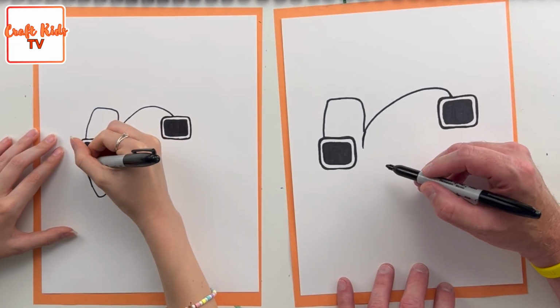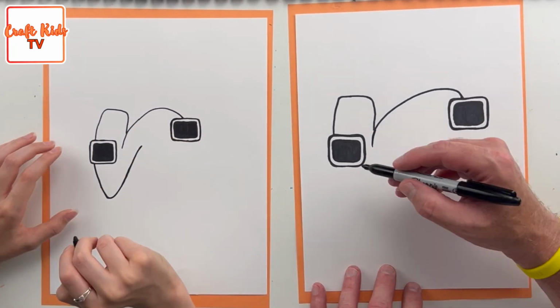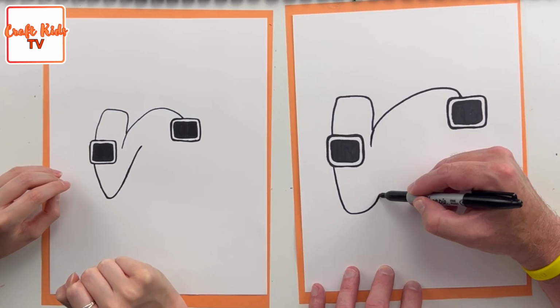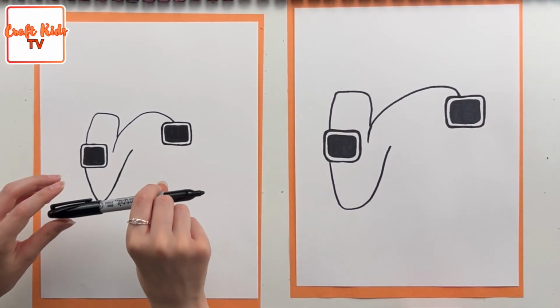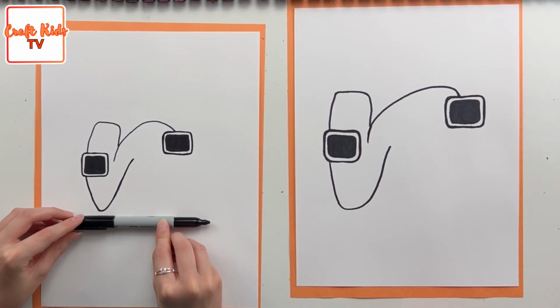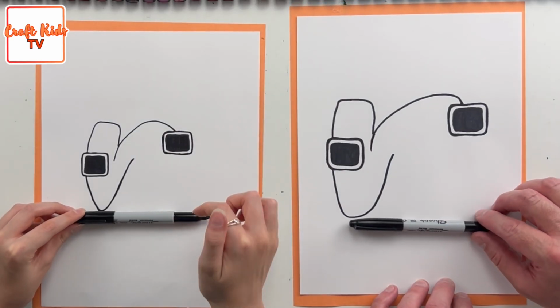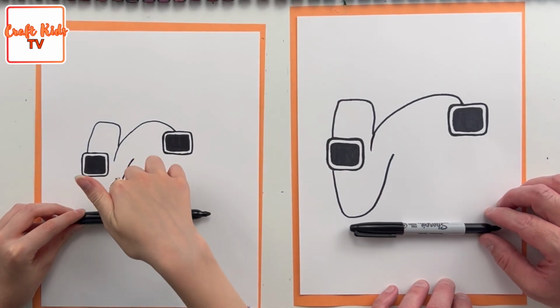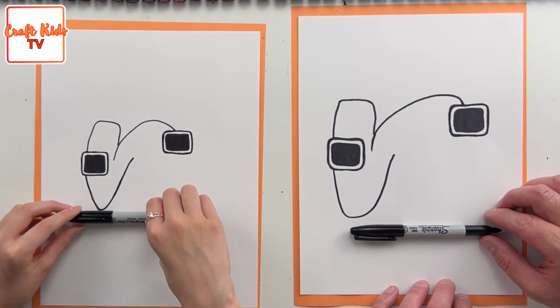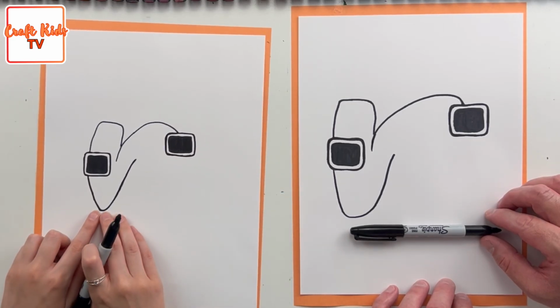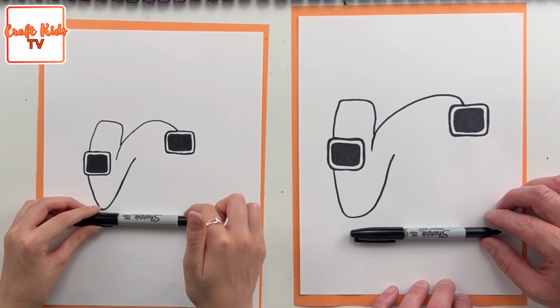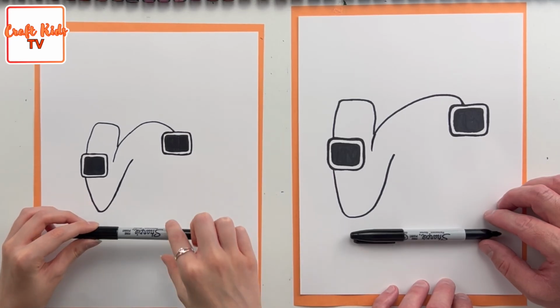I'm gonna thicken that a bit. And now I'm gonna use my Sharpie as a little guide because I want it to be level and end at the same part. So it would probably be about right here for the other part of the n.